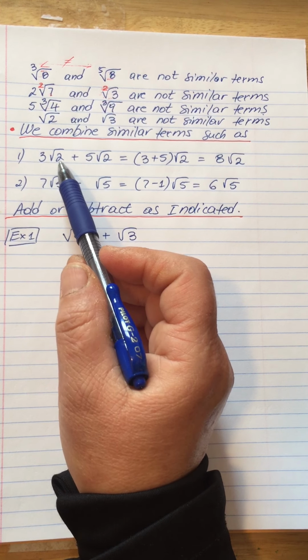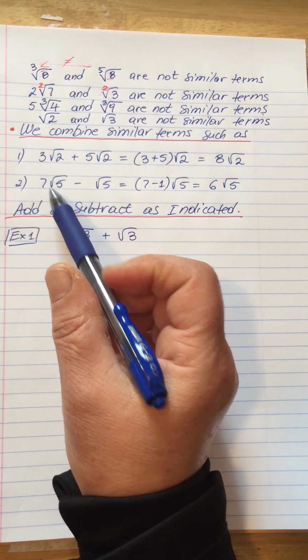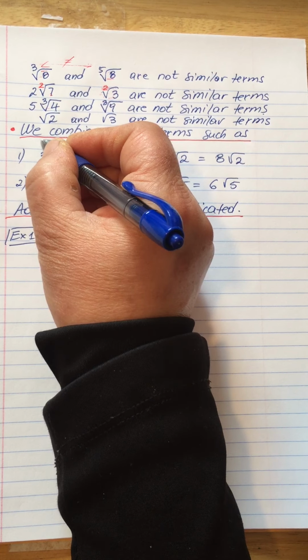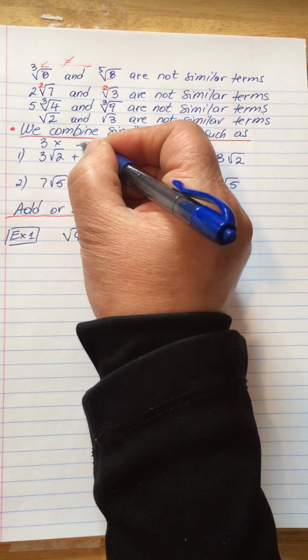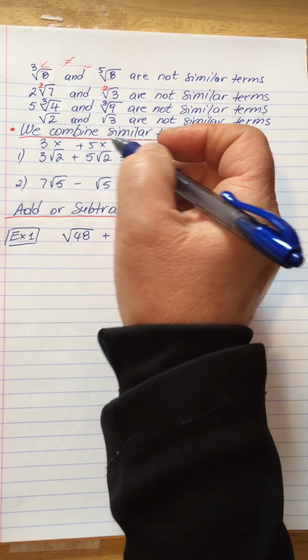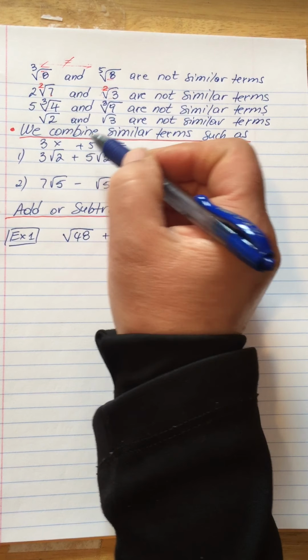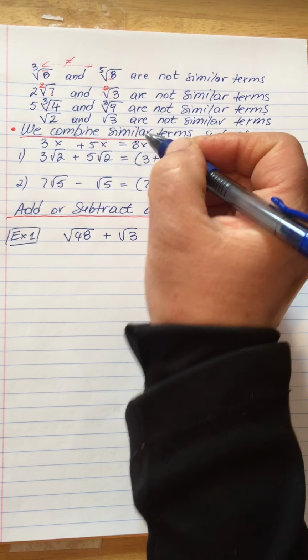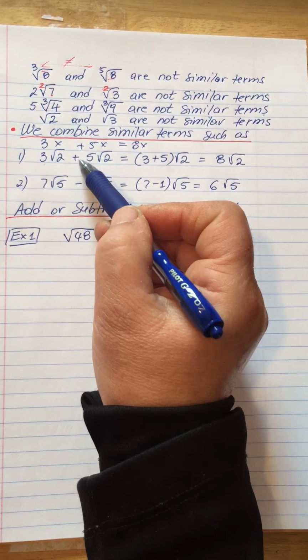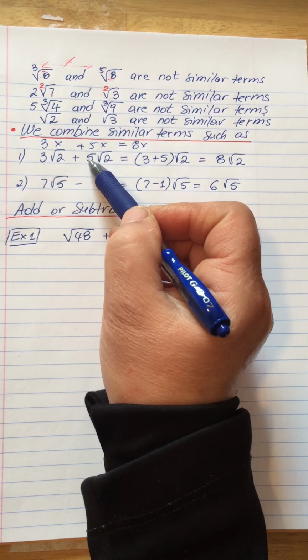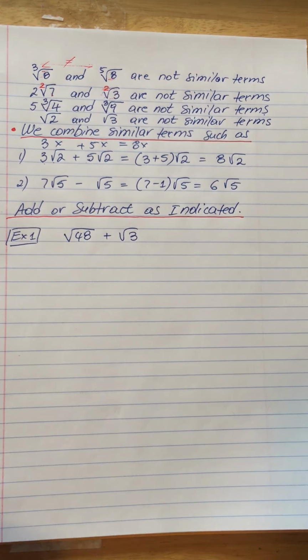What we said about like terms is that like terms have exactly the same variable part. For example, 3x plus 5x, and how we work, we combine the coefficients 3 plus 5, 8x, the same way. 3 square root of 2 plus 5 square root of 2, 3 plus 5 is 8 square root of 2.